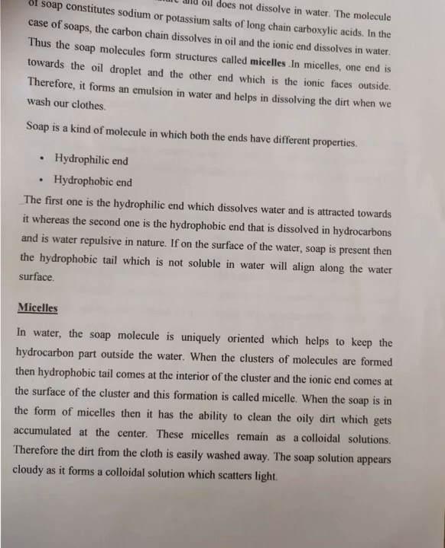Soap is a kind of molecule in which both the ends have different properties. First is the hydrophilic end, second is the hydrophobic end. The first one is the hydrophilic end, which dissolves in water and is attracted towards it, whereas the second one is the hydrophobic end, that is dissolved in hydrocarbons and is water repulsive in nature. If soap is present on the surface of water, then the hydrophobic tail, which is not soluble in water, will align along the water surface.